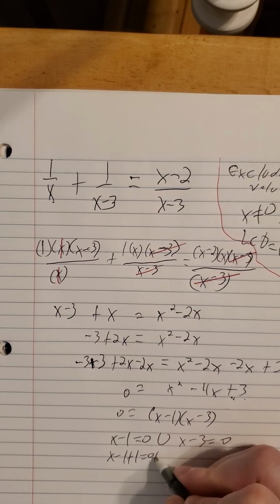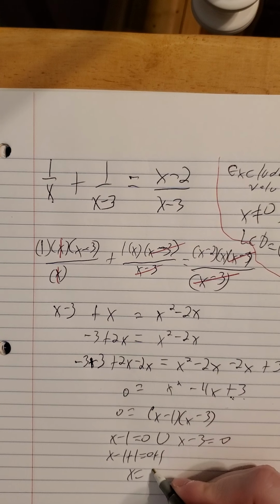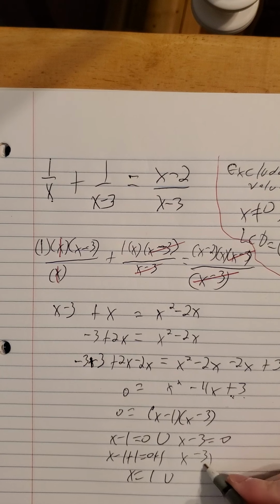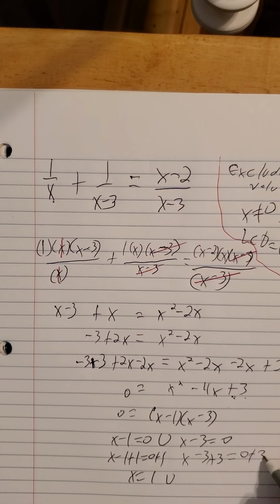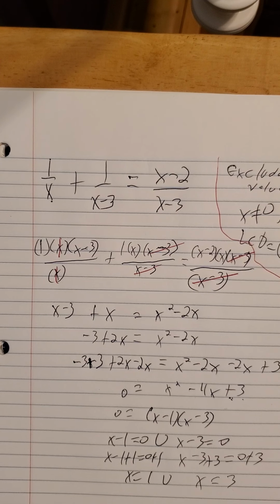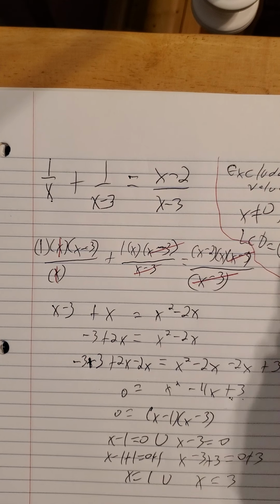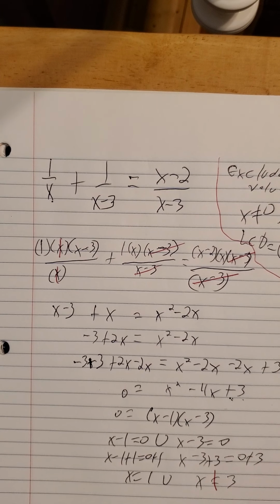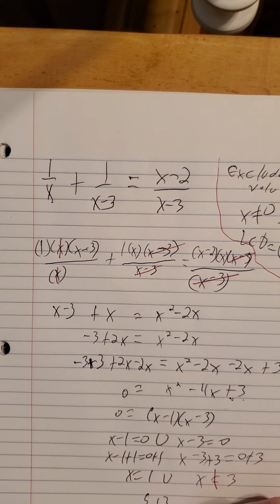So we'll add 1 to both sides. So x plus 0 is x, 0 plus 1 is 1. Add 3 to both sides of the other equation. x plus 0 is x, 0 plus 3 is 3. And we get to keep one of those two. x equals 3 was one of our excluded values. I don't get to keep that one. I do get to keep the positive 1.